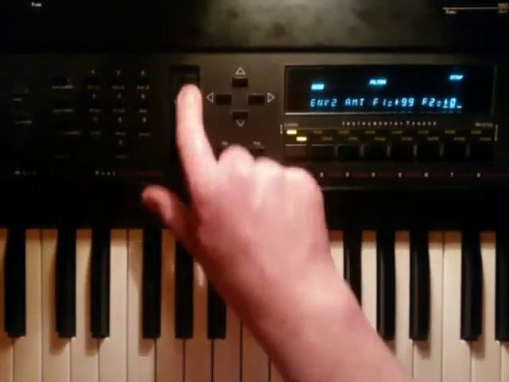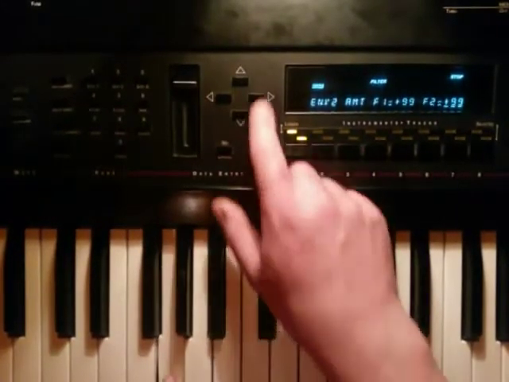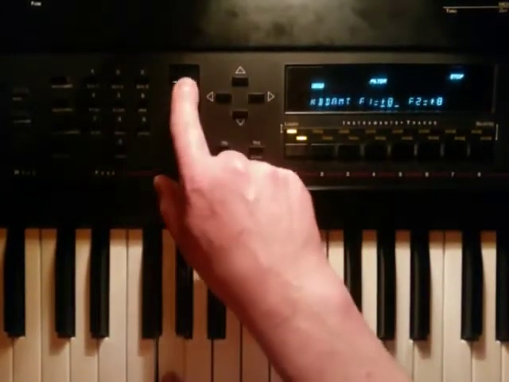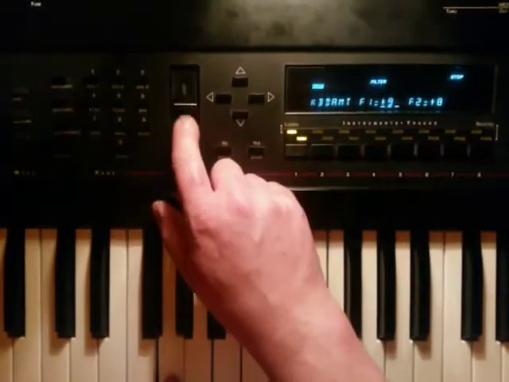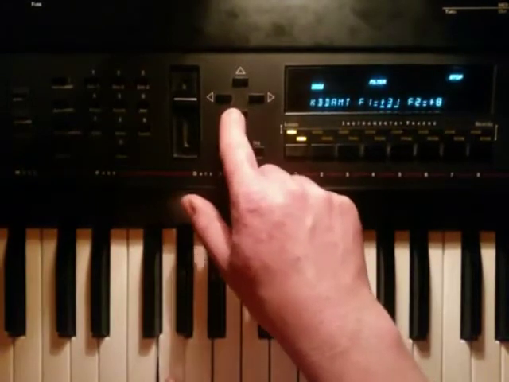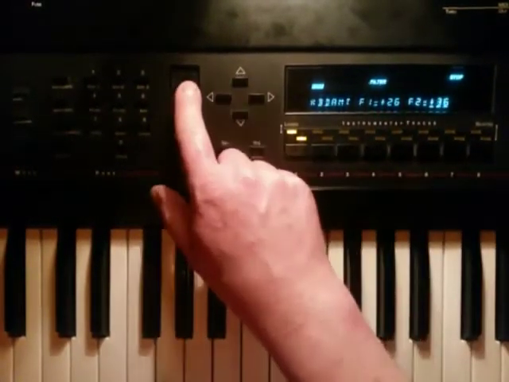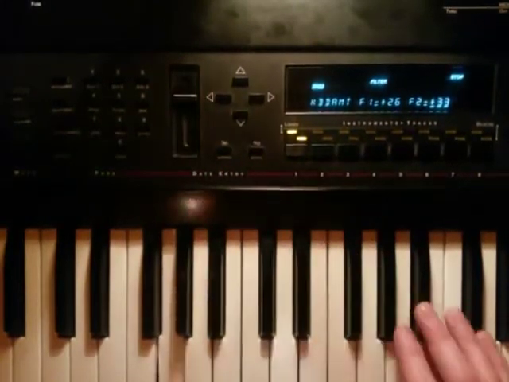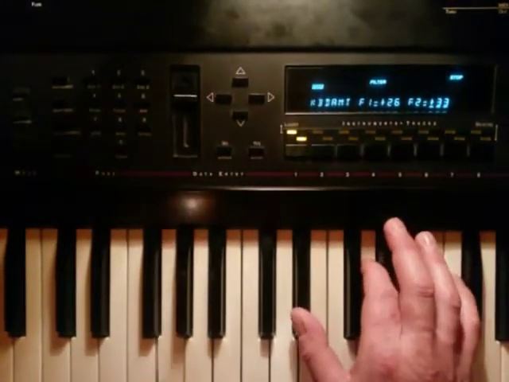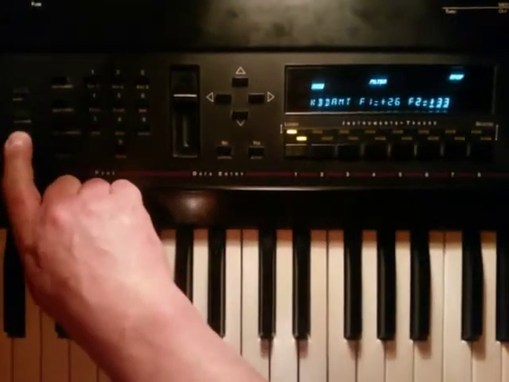The envelope amount, I'm going to set it to full, so plus 99, so the envelope is affecting the filter fully. The keyboard amount, I'm going to set it to about 26, and for the second filter I'm going to set it to 33. So the higher I play on the keyboard, the more it opens the filter.